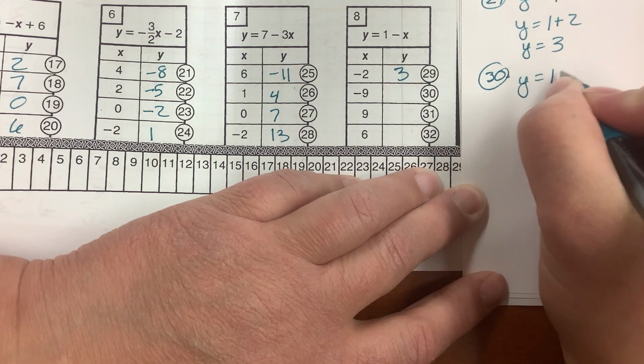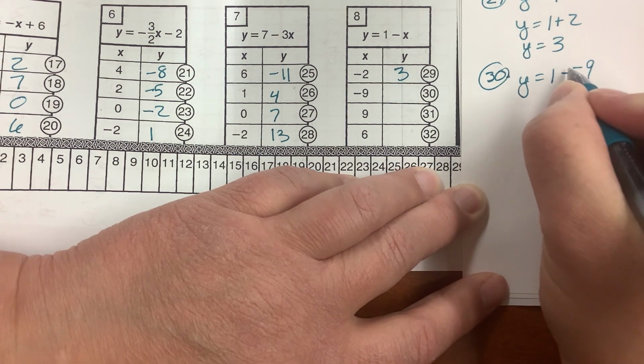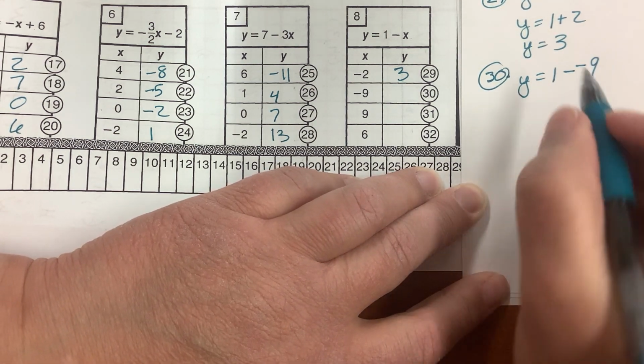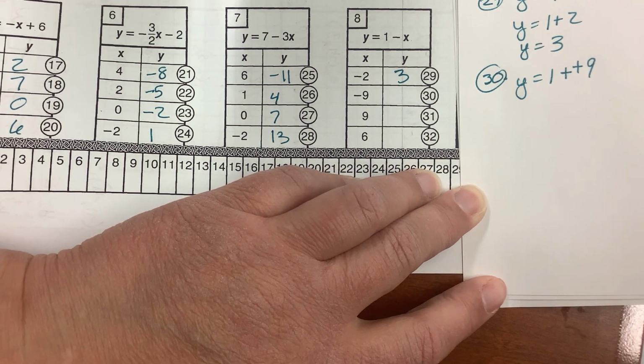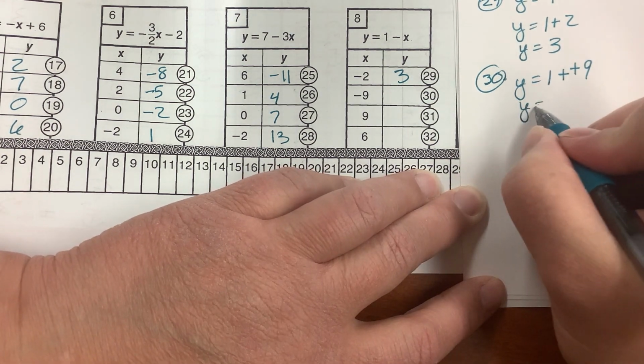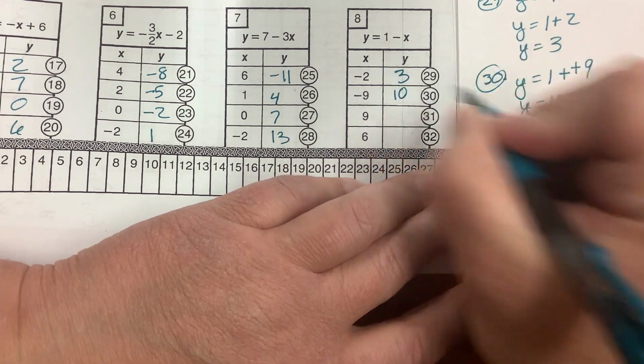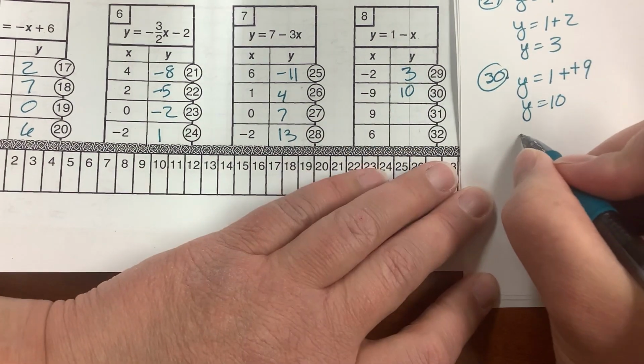Y equals 1 minus negative 9. I'm not going to sing this time. Keep, change, change. Keep the first number, change the sign of the second number. 1 plus 9, y is 10. Oh, I can't do that for the next one.